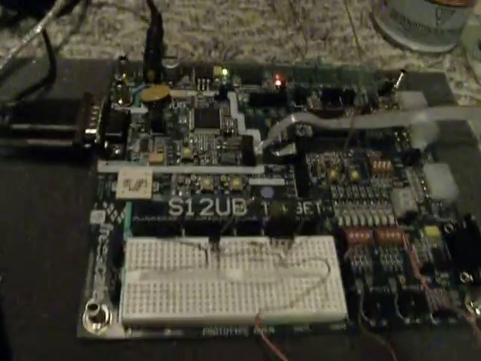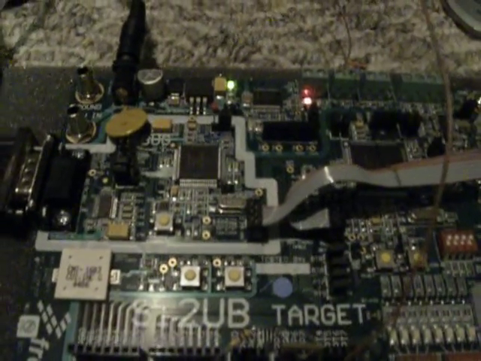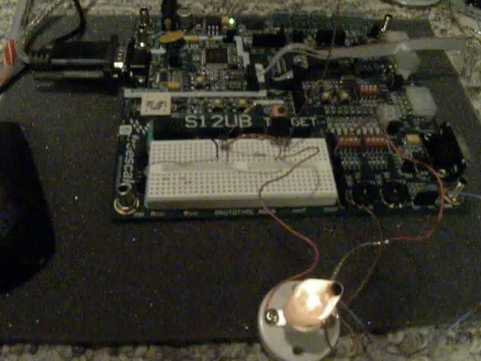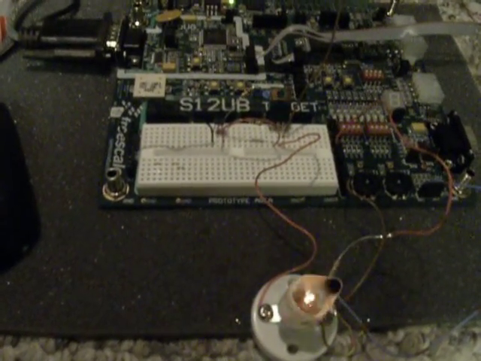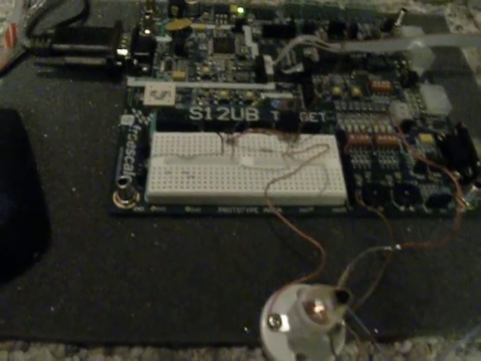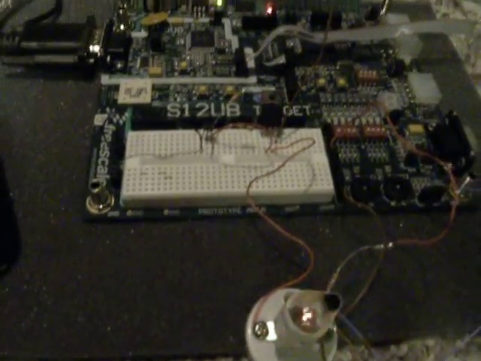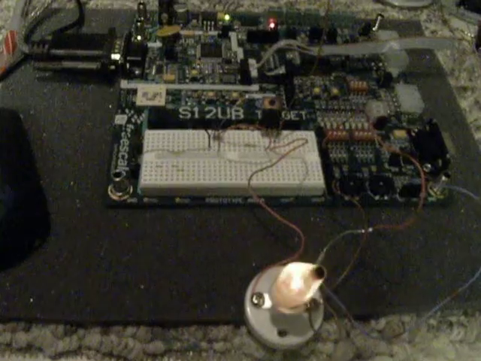Notice also up here there's a small LED that mimics what is going on with the light bulb. That LED up there on the board is actually connected to the PWM output as well. That's a nice little diagnostic tool. If you get that to blink and your light bulb's not doing the same thing, obviously there's going to be an error in the wiring somewhere.